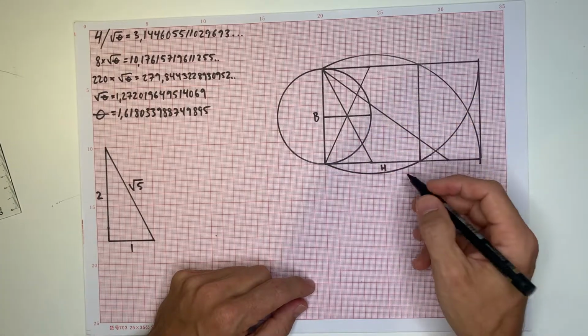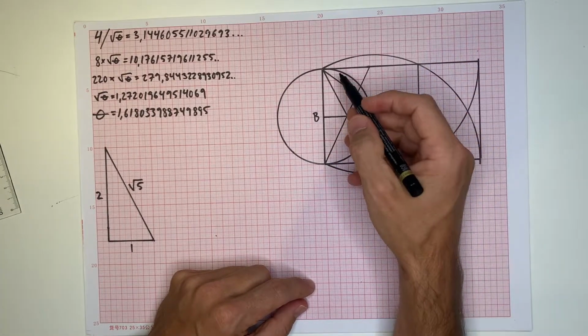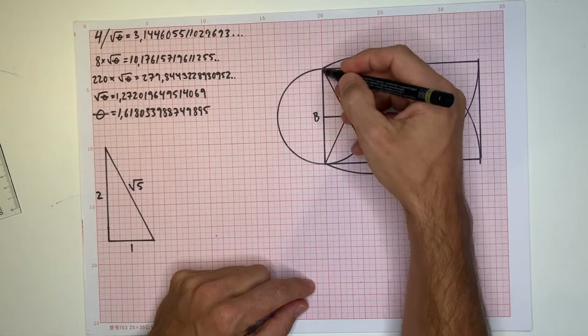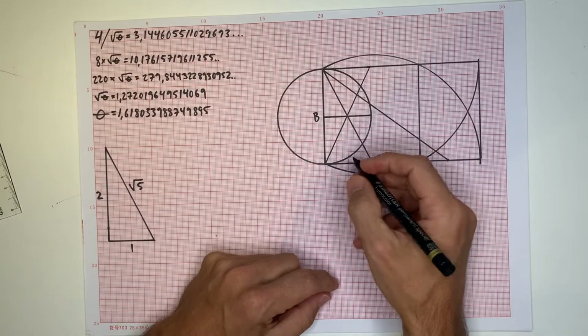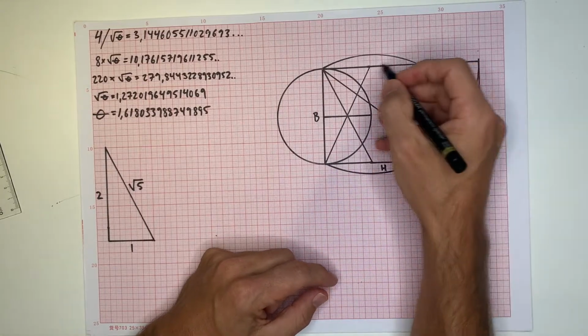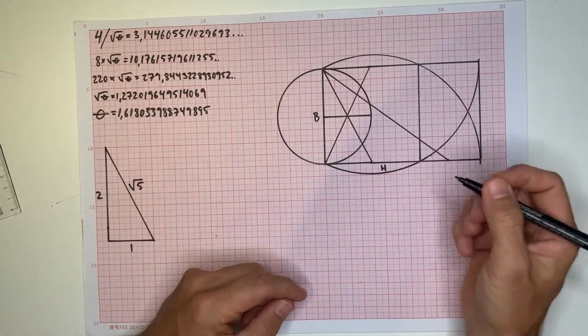I have used this line, or the length of the diameter of the circle, as 8 centimeters. So the circumference of this square is 32, 8 times 4.